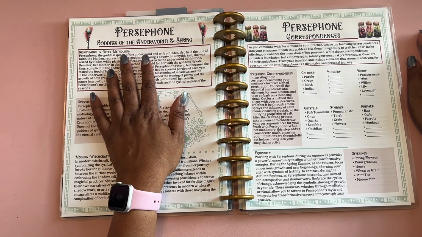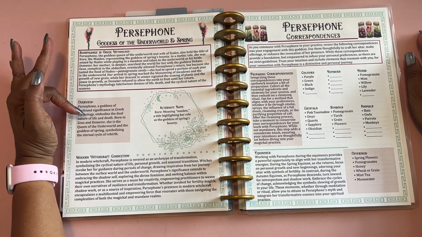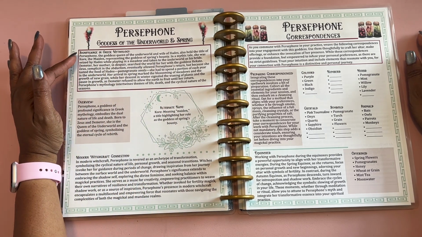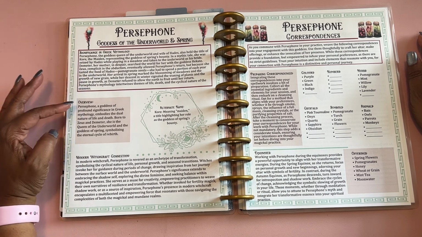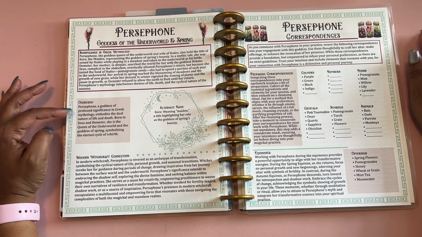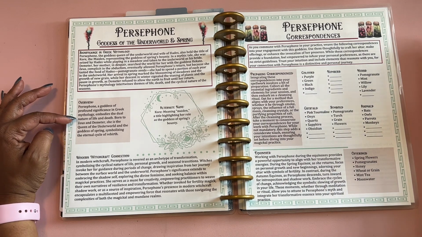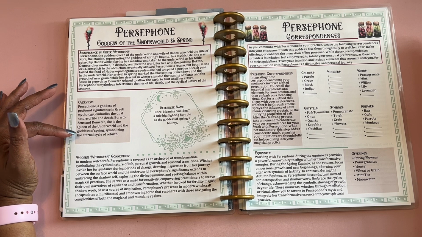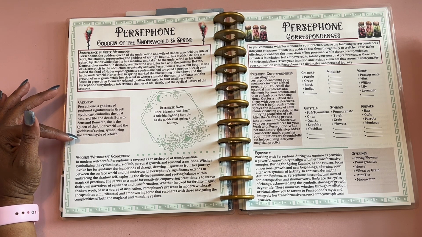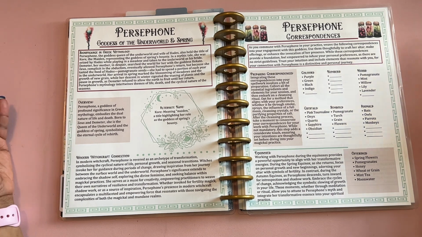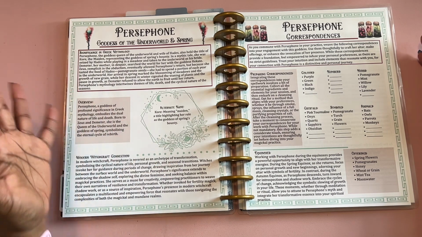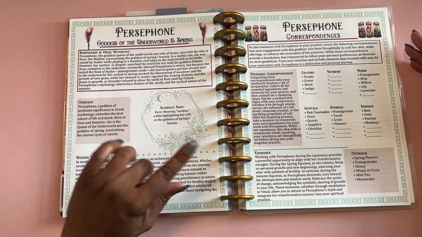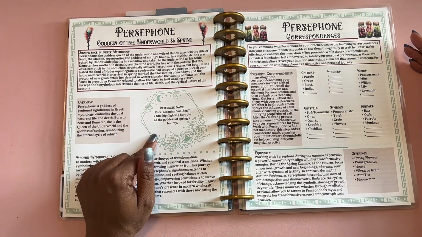So it starts off letting you know who Persephone is. There's a significance in Greek mythology. Then they give an overview here about Persephone, a goddess of profound significance in Greek mythology, who embodies the dual nature of life and death, born to Zeus and Demeter. She is the queen of the underworld and the goddess of spring, symbolizing the eternal cycle of rebirth. Hence why it's a great time, because when you're seeing this, tomorrow will be spring.